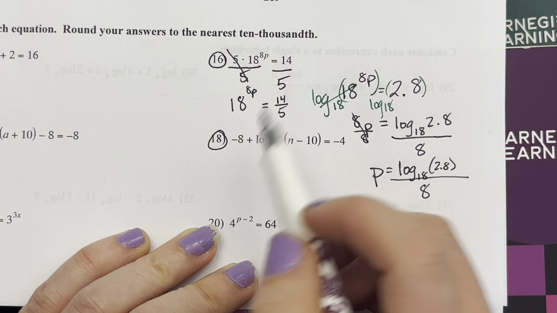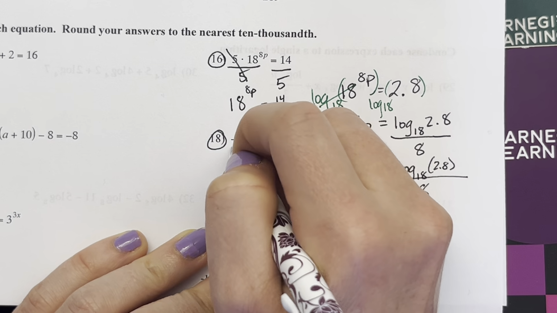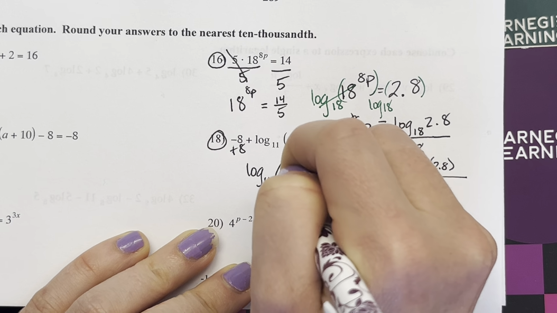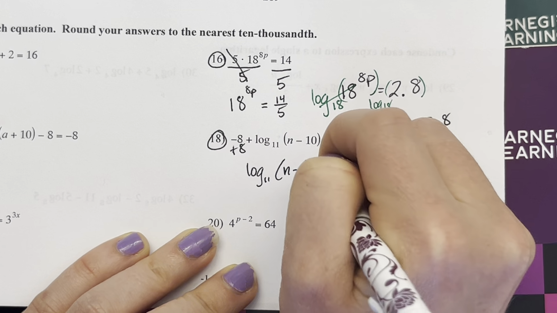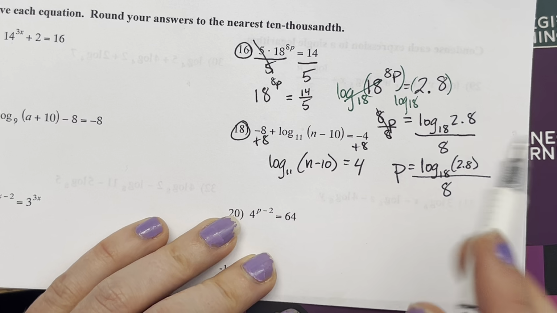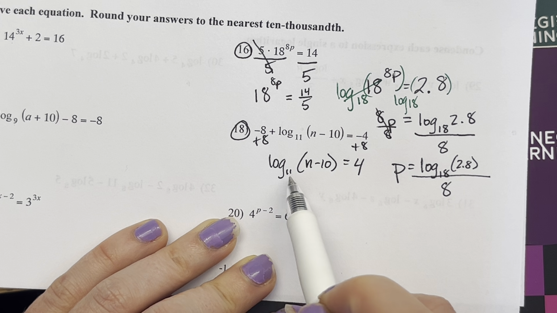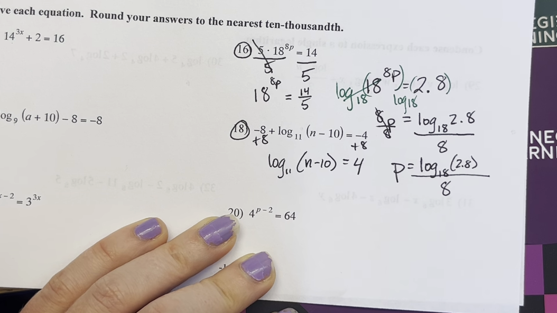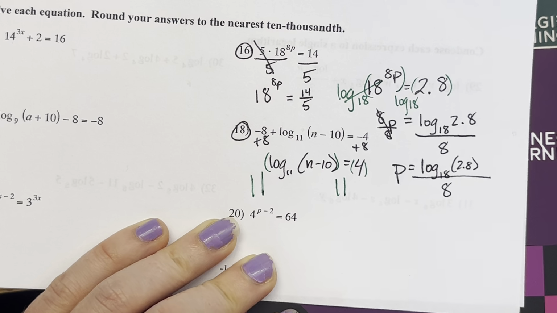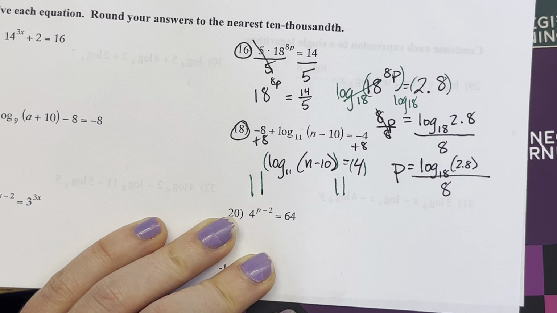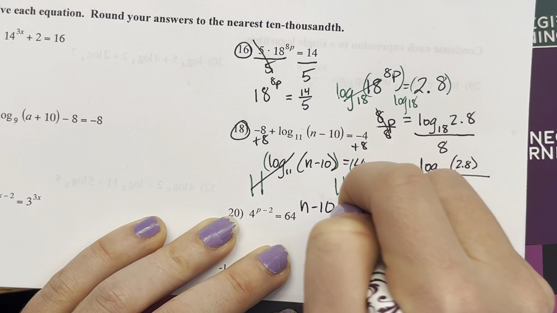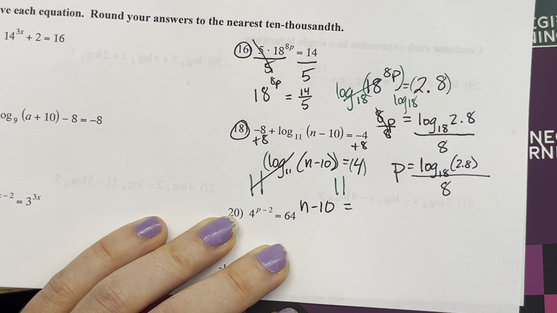Okay. For this one, you do the same thing. You have to get rid of this 8, so you're gonna add 8 to both sides. You get log base 11 of n minus 10 equals 4. You are not supposed to expand this or do anything. You can't. You're supposed to get rid of the log. So if I see a base 11, I'm going to do a big 11 to the power of on both sides.